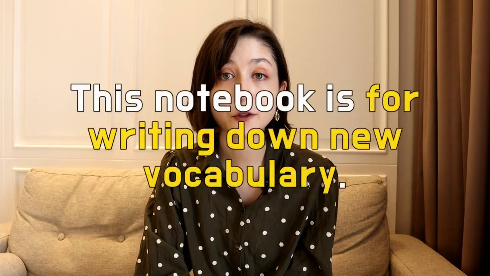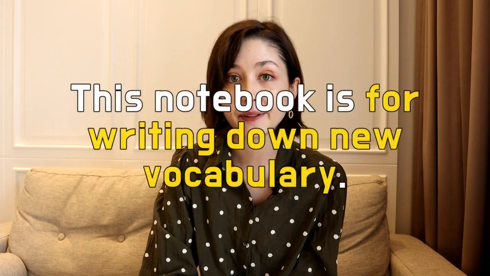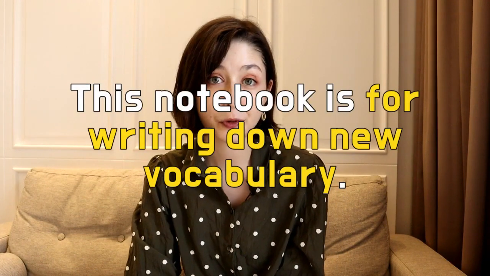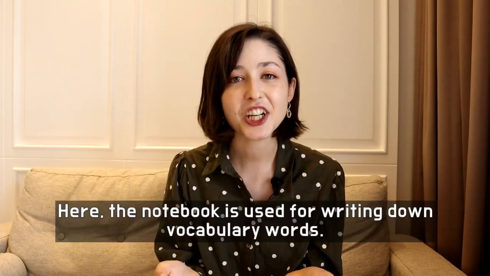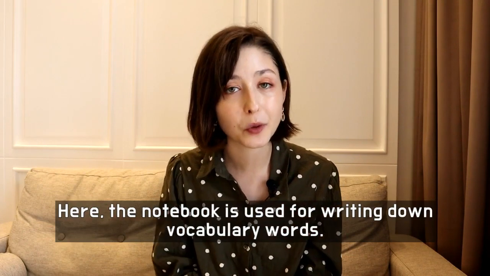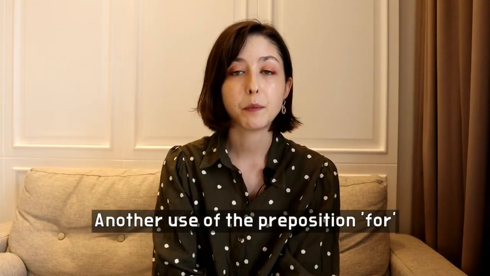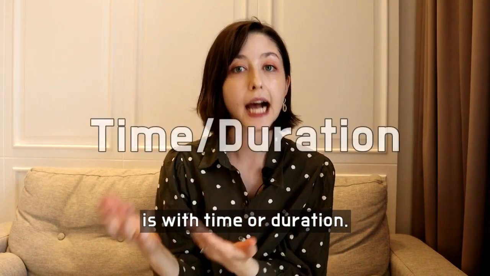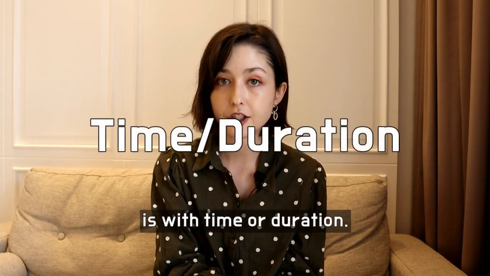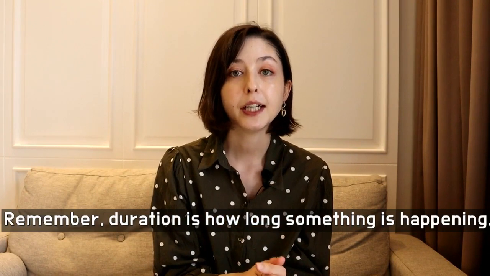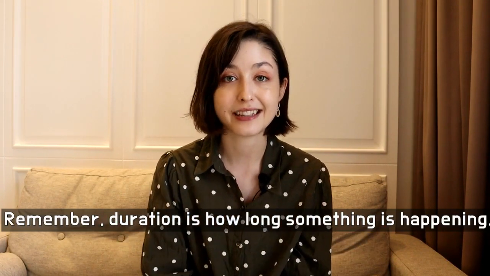This notebook is for writing down new vocabulary. Here, the notebook is used for writing down vocabulary words. Another use of the preposition for is with time or duration. Remember, duration means how long something is happening.